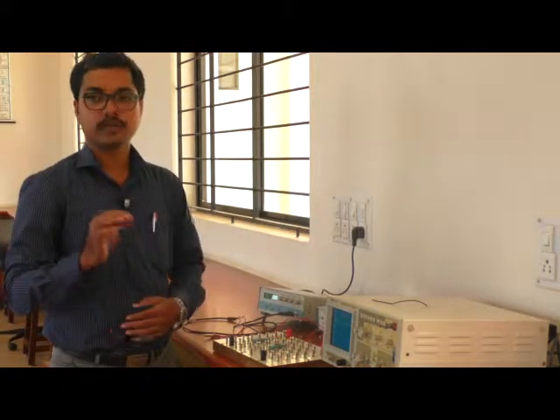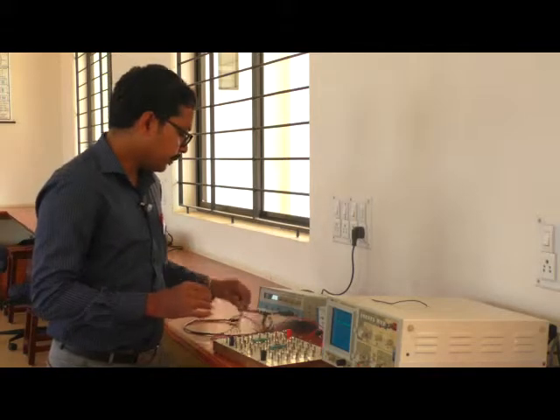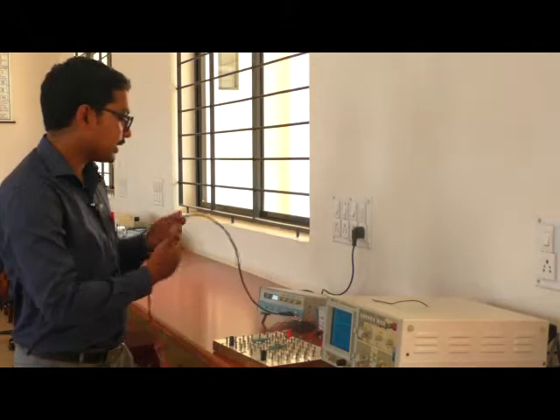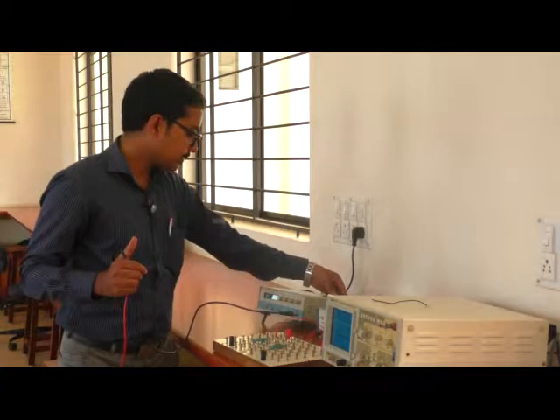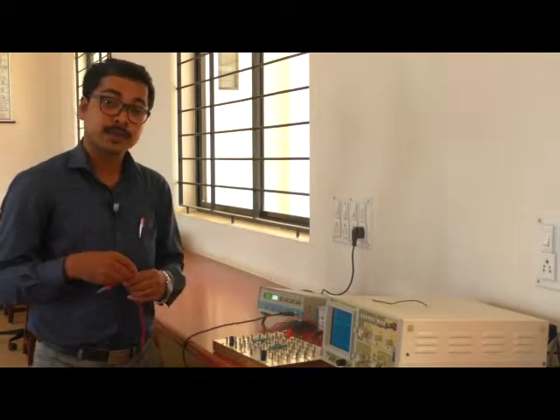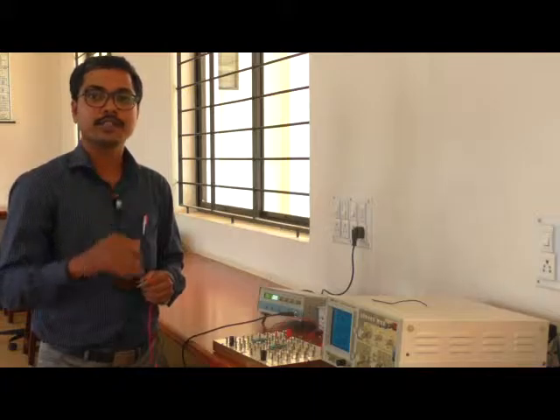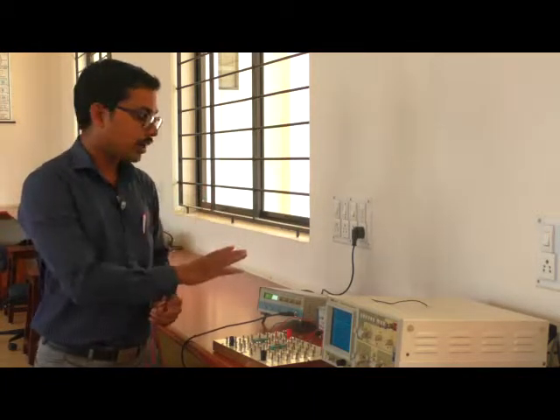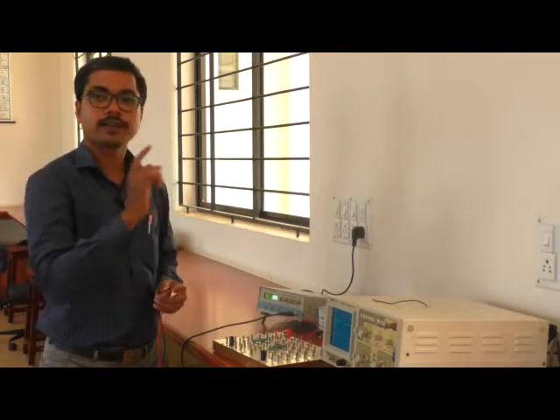The input is required. So how to set the input? First take the signal generator, turn it on. What voltage is required? The experiment name says that it is voltage follower. Whatever you apply at the input side will be following at the output side, or the output follows the input. So it is called a unity gain amplifier, or a voltage follower.